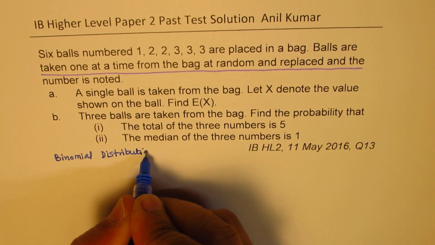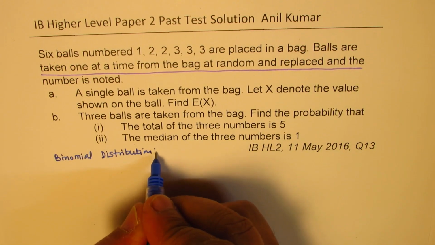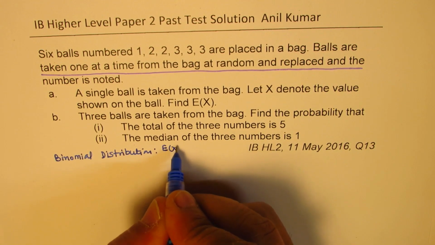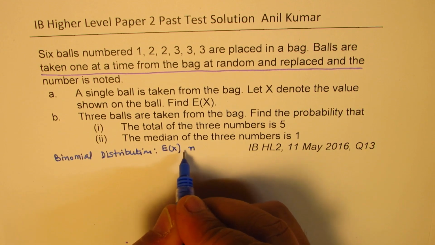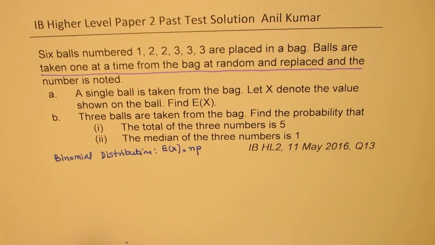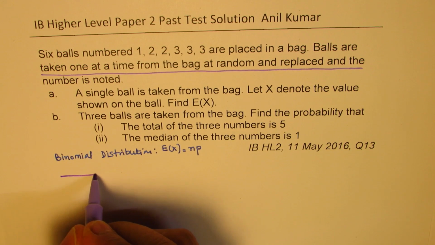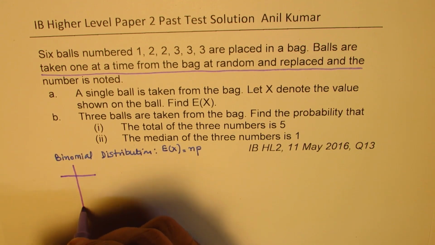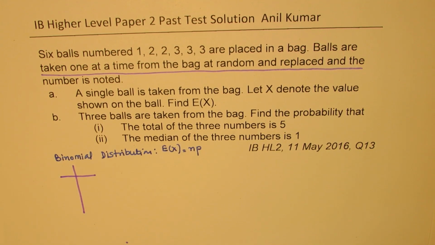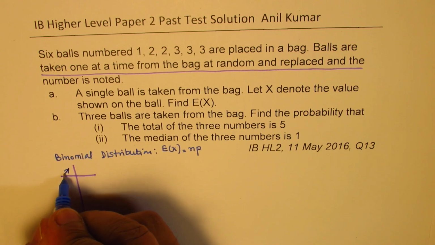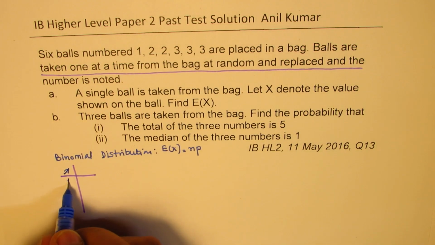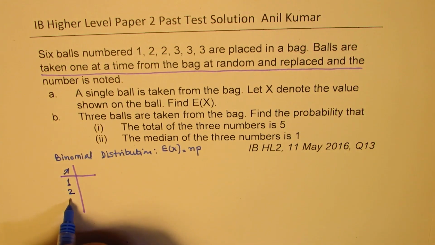Now we're talking about expectations in this case. So the expectation is np. Okay, so let's figure this out. There are 3 events which we're looking for. The random variable X can be defined as 1, 2, or 3.